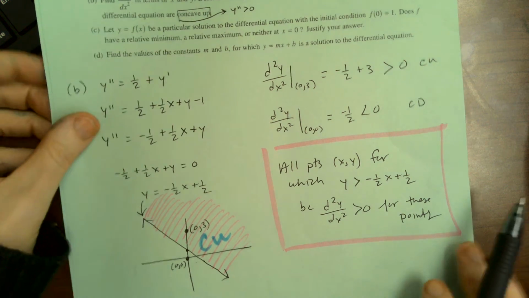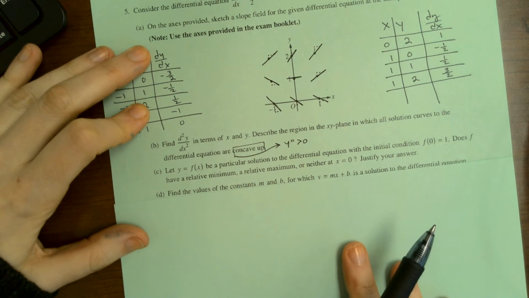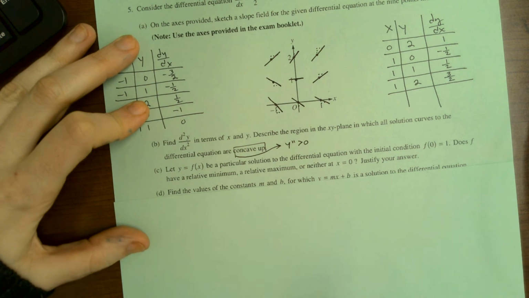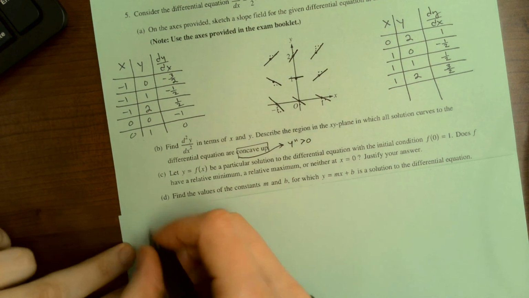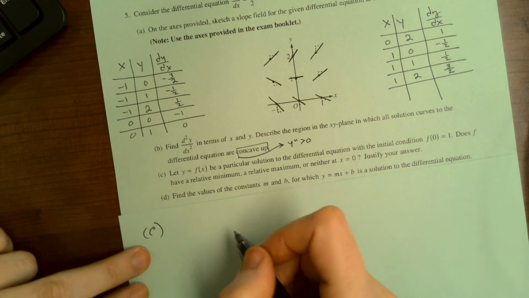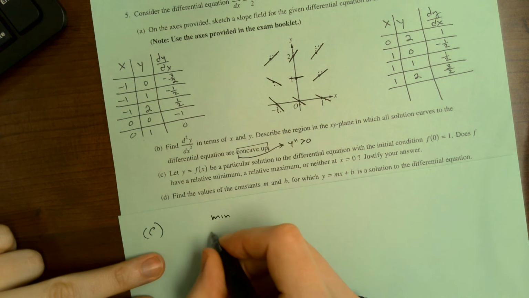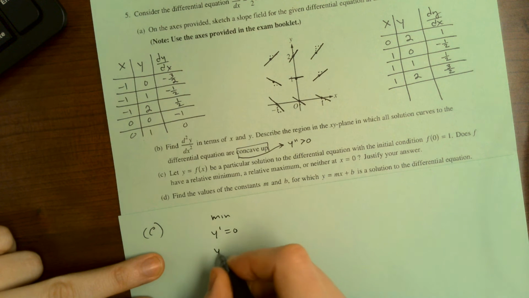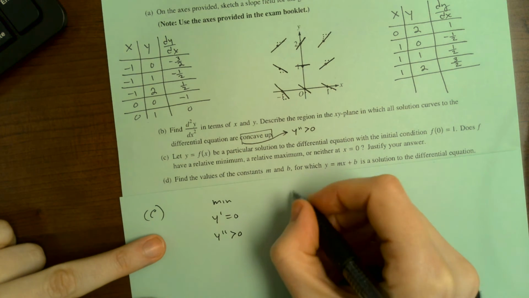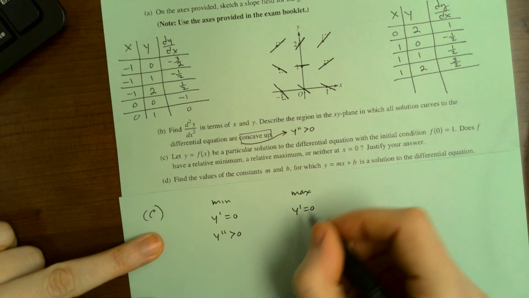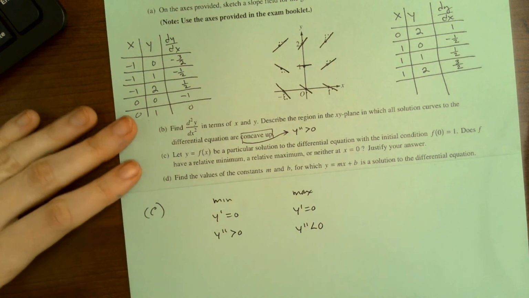All right, now for C. Part C, let y equals f of x be a particular solution to the differential equation with initial condition here. Does f have a relative min, a relative max, or neither at x equals 0? So this is part C, and I've said this before, but let me just summarize. Okay, so min, we would want y prime equals 0, y double prime greater than 0. Okay, horizontal tangent concave up means min. Max, we would want y prime equal to 0, y double prime less than 0. Horizontal tangent concave down means max.